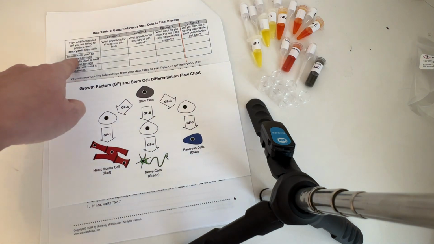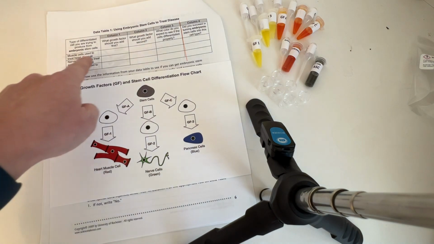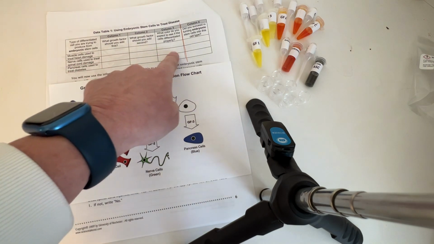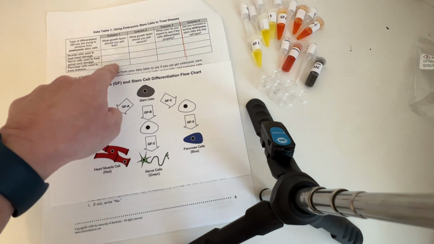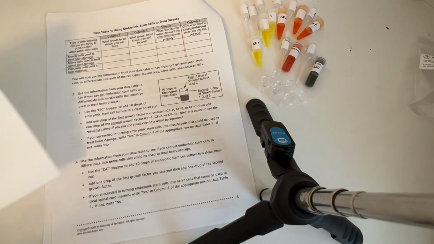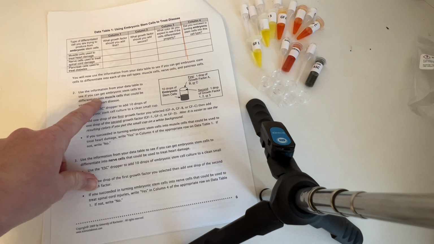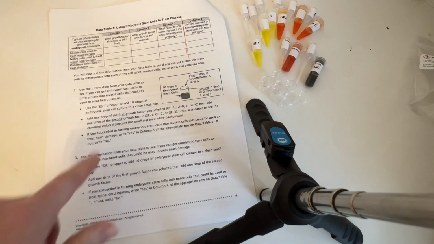So first fill it out for muscle, the 2 growth factors and what color you got, the nerve, what 2 growth factors and the color you got, and then the pancreas cell, the 2 growth factors and the color that you got. From there, you're going to retire this diagram for now, and then you are going to read down and start doing the actual test.